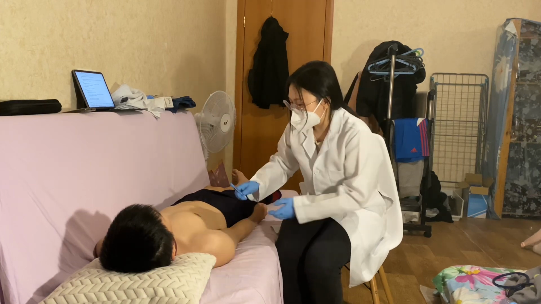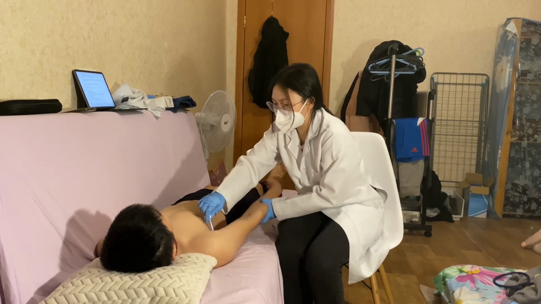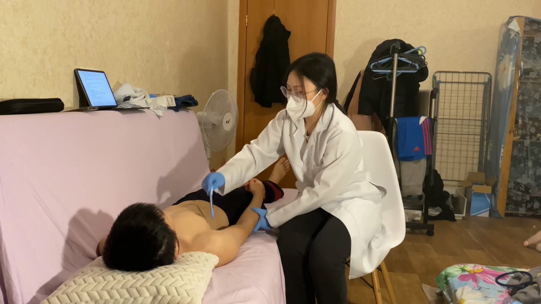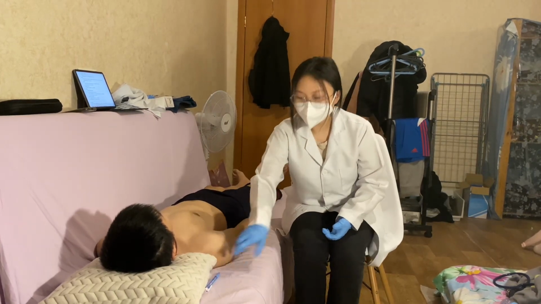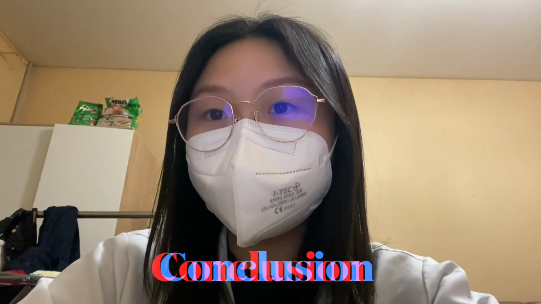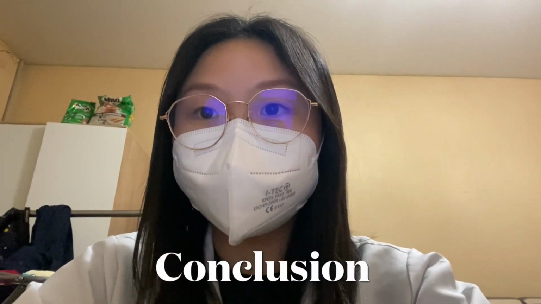And now for the body temperature. Okay, so the body temperature is 36.2. In conclusion, the general condition of the patient is middle grade.